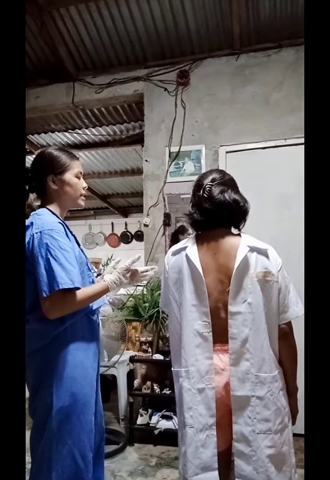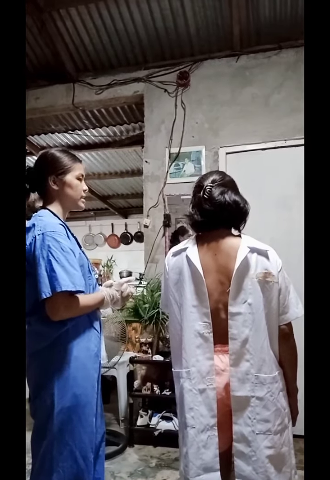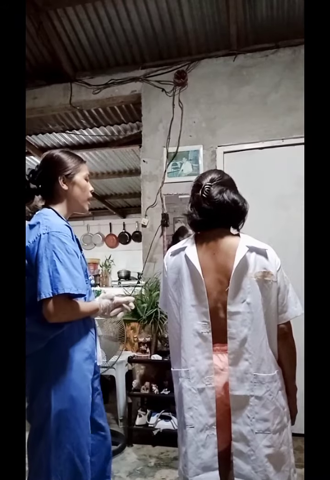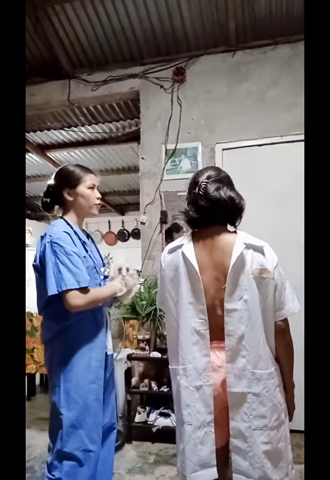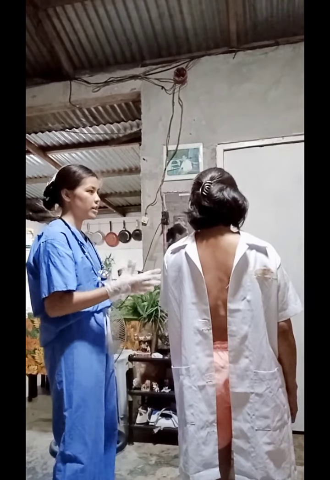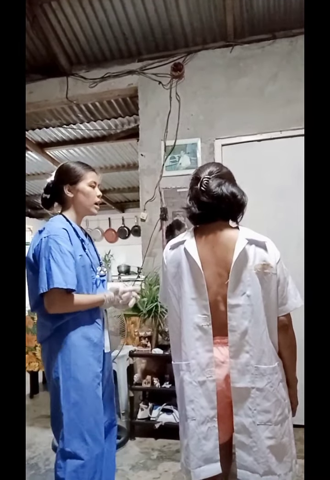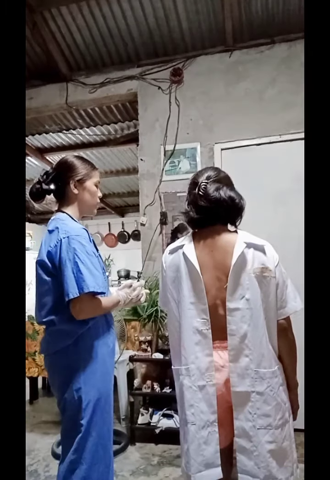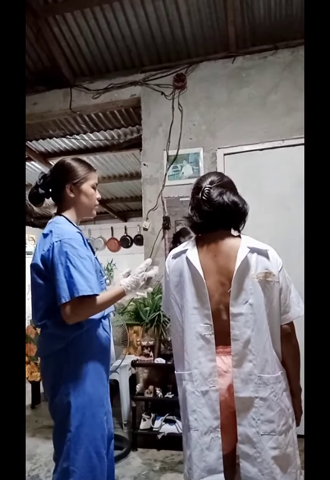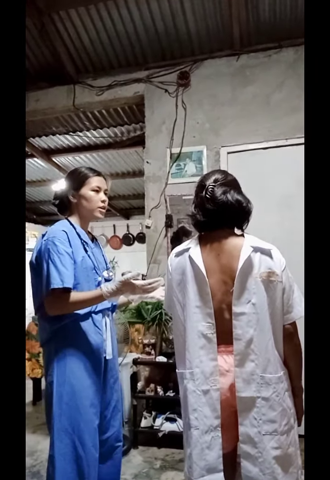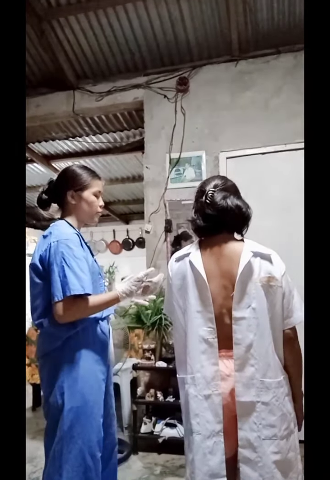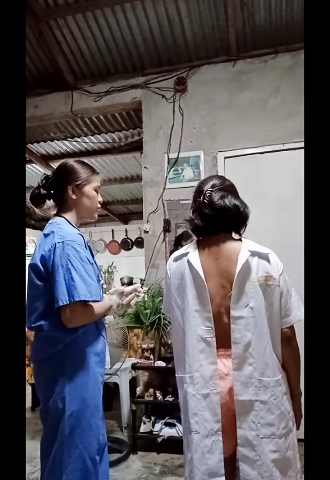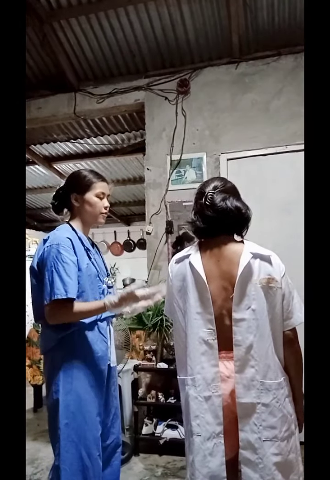The second one is the dull sound, which is of medium intensity, medium pitch, and medium duration. We hear it over the liver. If we hear dull sounds over the lungs, there may be pneumonia, a tumor, or pleural effusion.